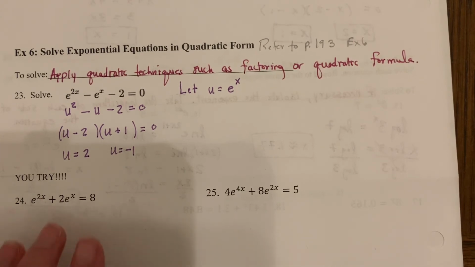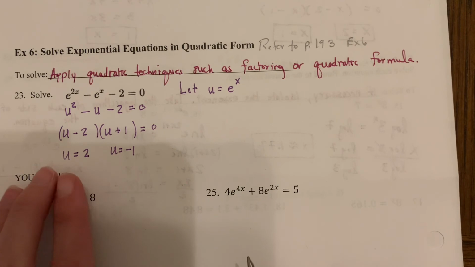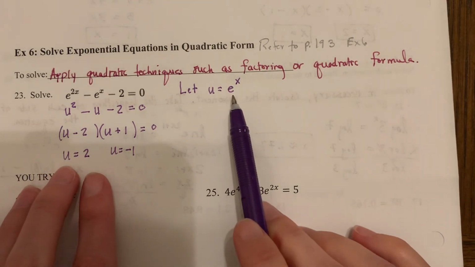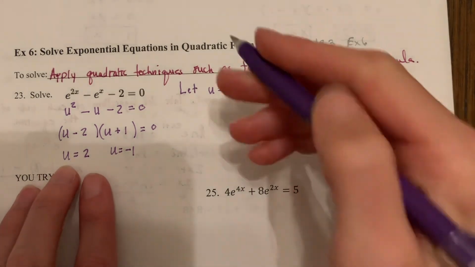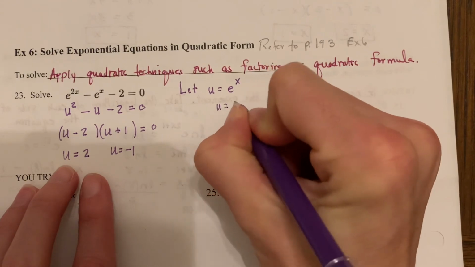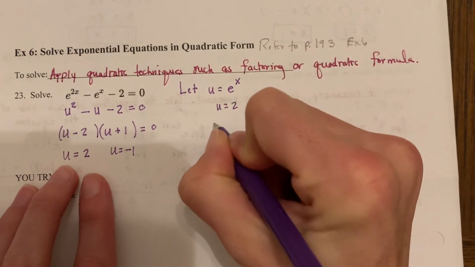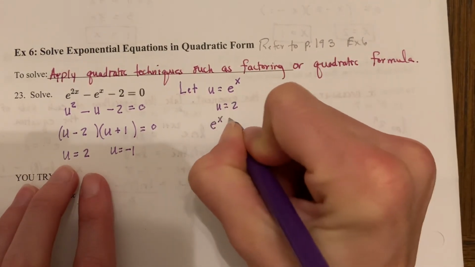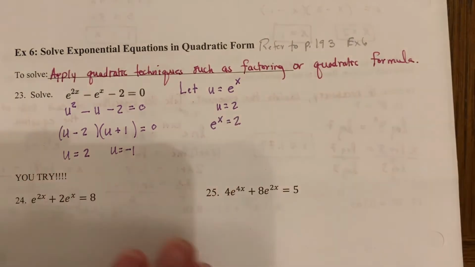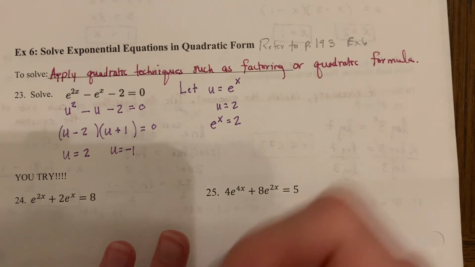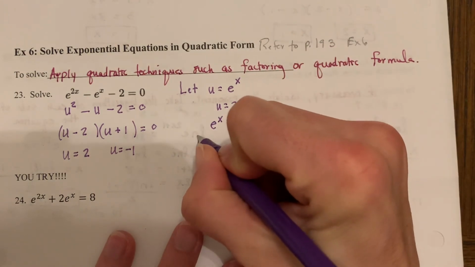Now to finish, I know that u is equal to e to the x power. So when I have u equal to 2, I can substitute e to the x power for u. So I know e to the x power is equal to 2. I now have an exponential equation. I'm going to change to a logarithmic equation by taking the natural log of both sides.